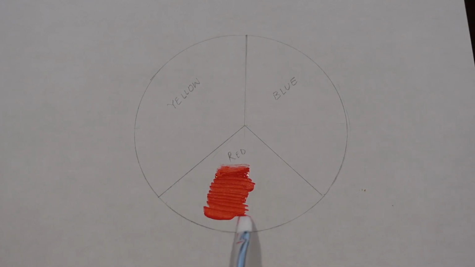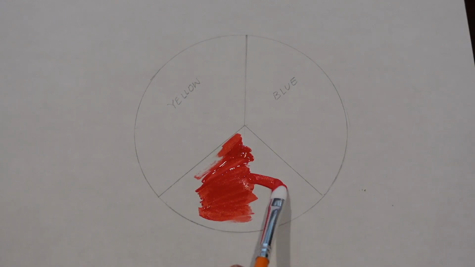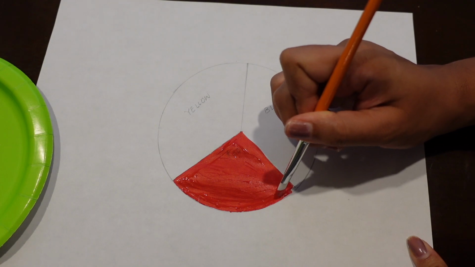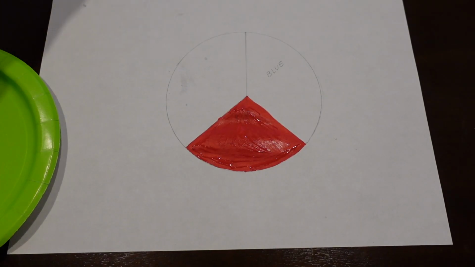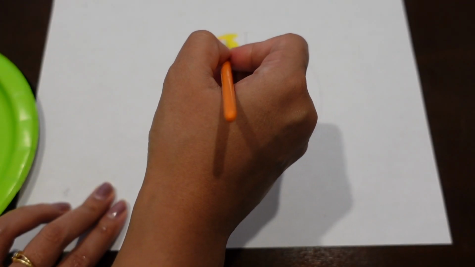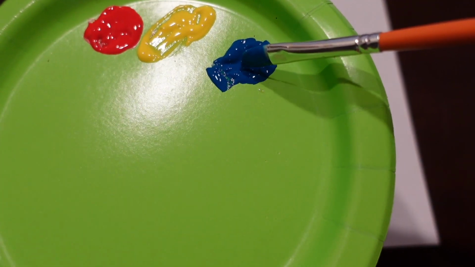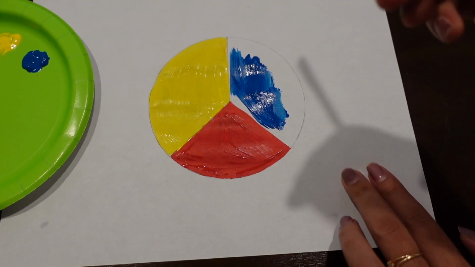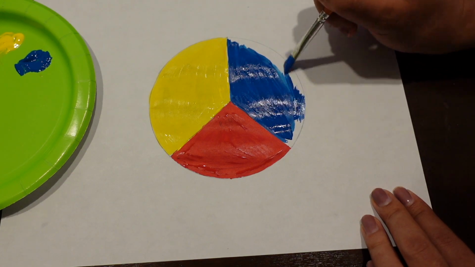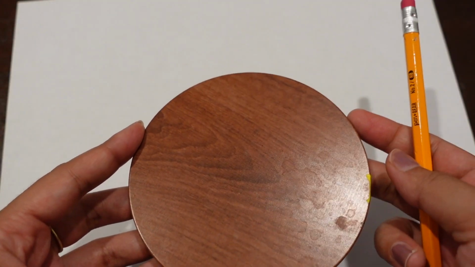So now I'm going to put all the three primary colors one by one into the circle. So I have taken the red one first. So now I have taken the yellow one. Now the final one, the blue one. So my primary color wheel is ready. So now it's time to do the secondary color wheel.